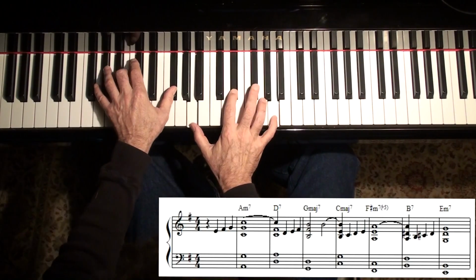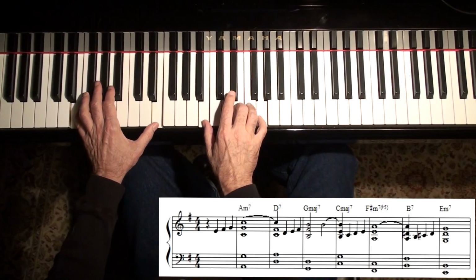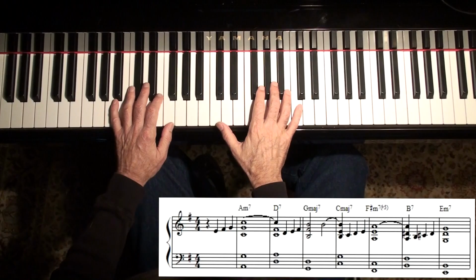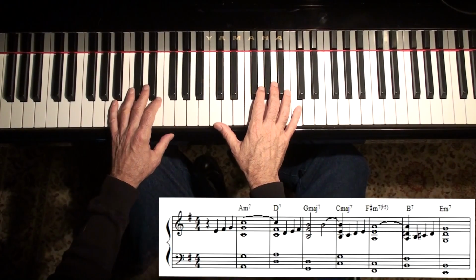Now I know those melody notes have been tied, but I'm playing them anyway, just to make the open voicing system clear.